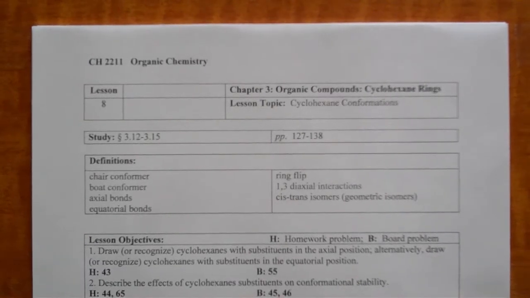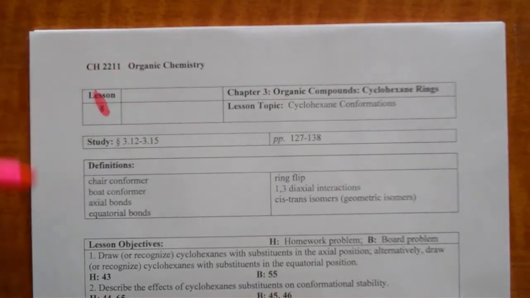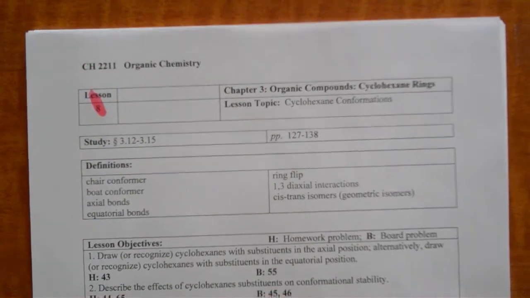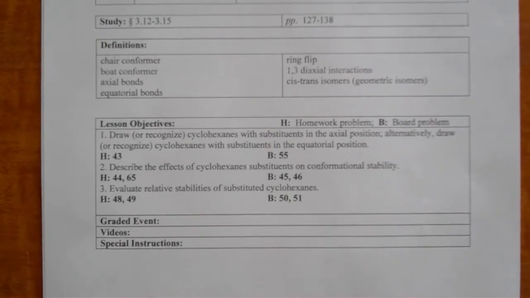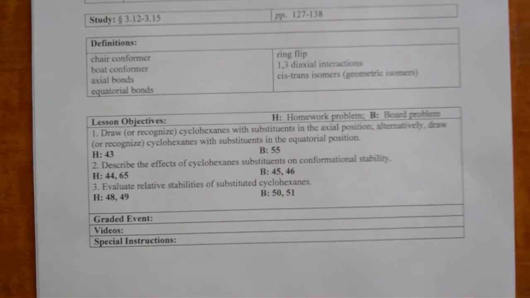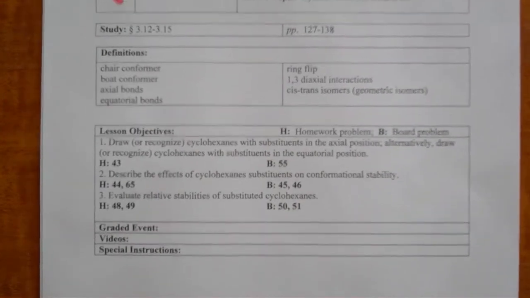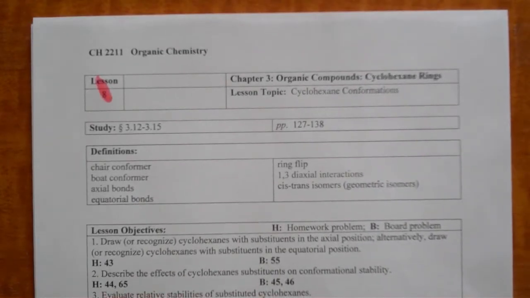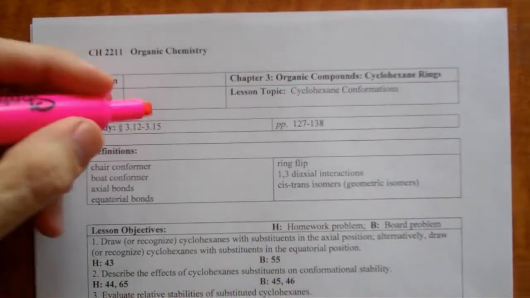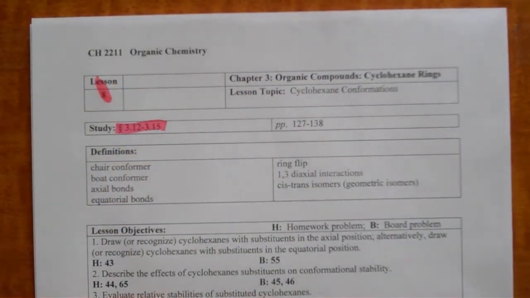This is lesson 8, which looks sort of short, but it's abstract, so we're going to take a deep breath and think about this carefully. This covers chapter 3, sections 12 through 15.